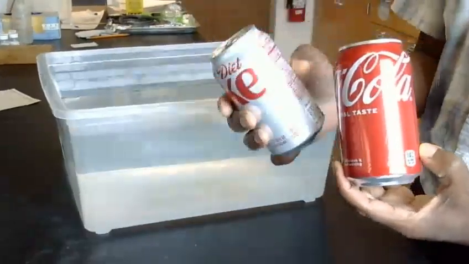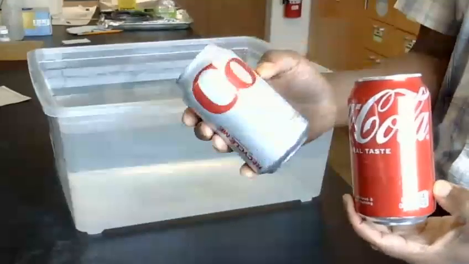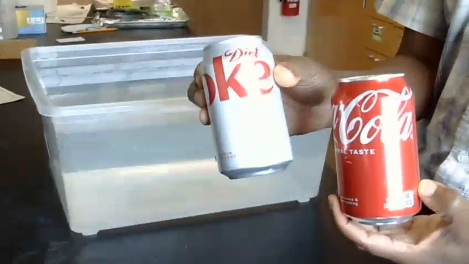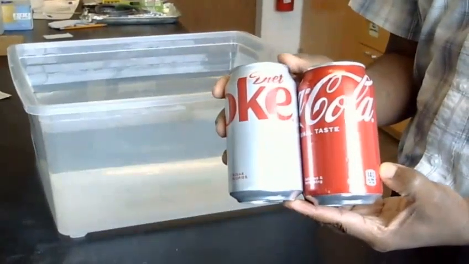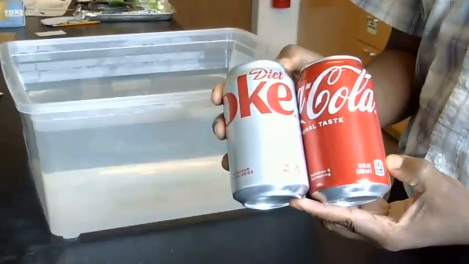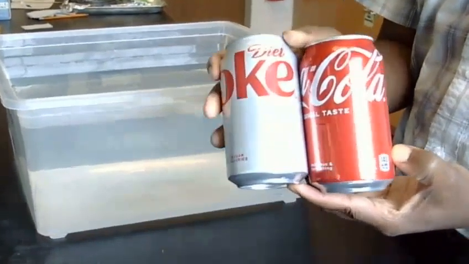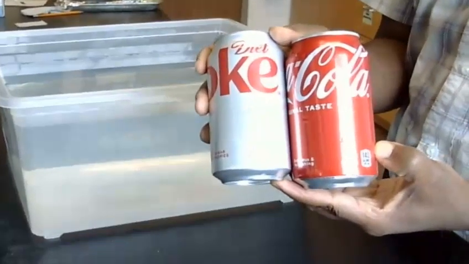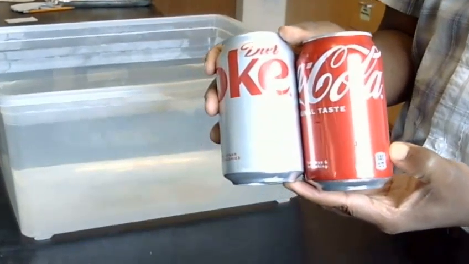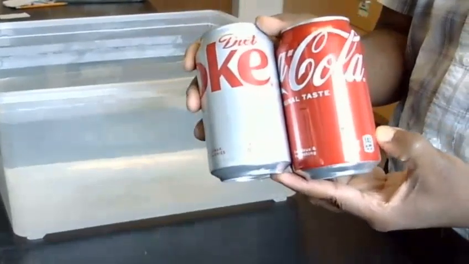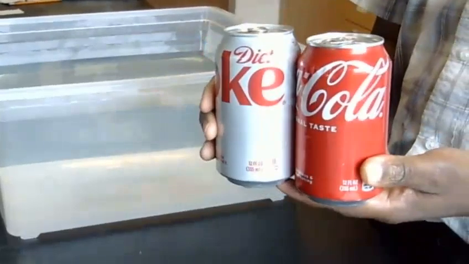I also have here Diet Coke. And Diet Coke has a volume of 355 milliliters or 12 fluid ounces. So both of these cans have the same volume. But what's the difference between the two? Do they have different densities?